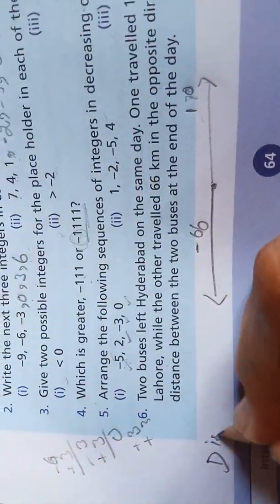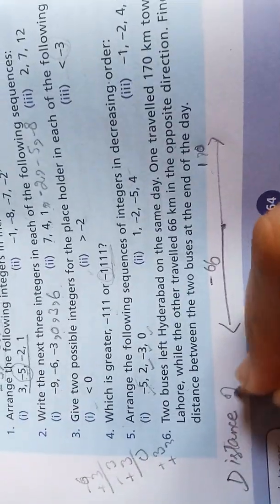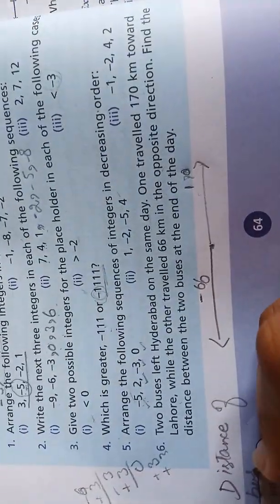Distance of buses at the end of the day.